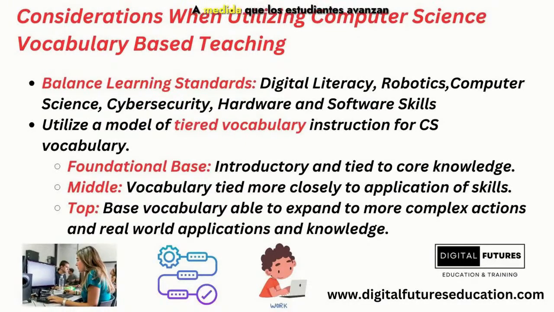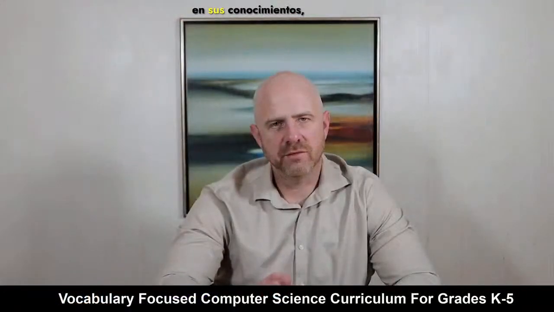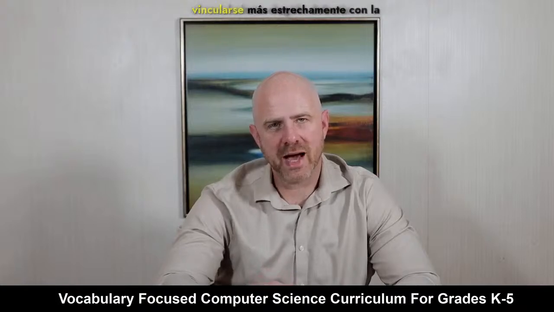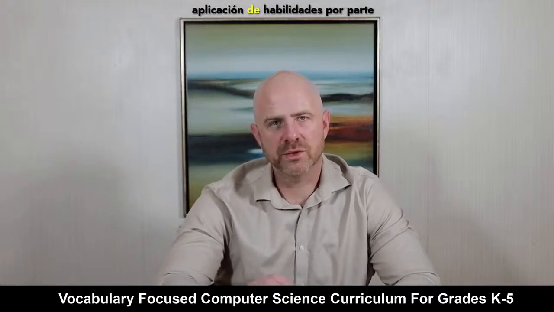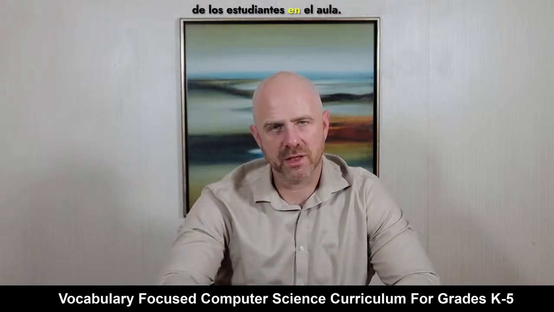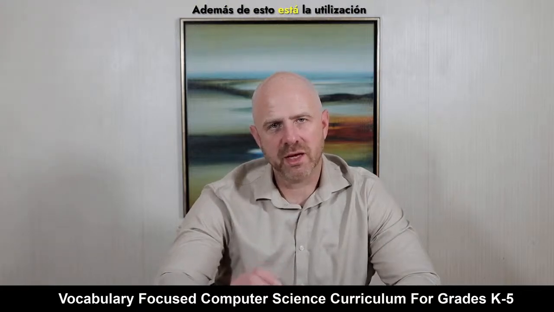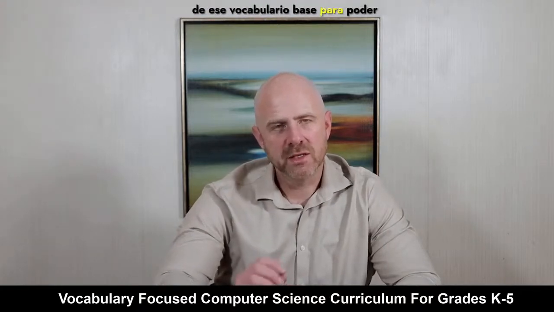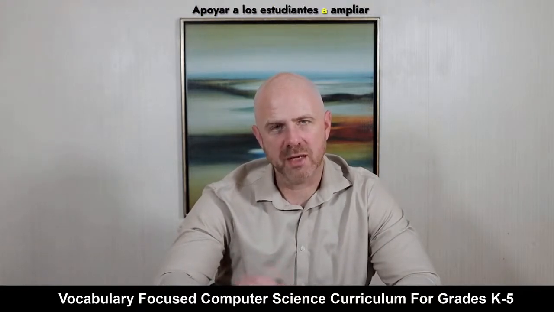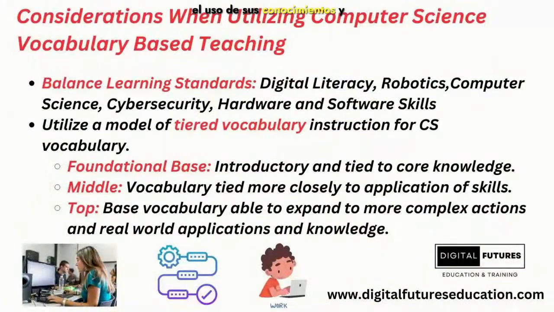These are the introductory terms that you're going to introduce to students at the early levels of kindergarten and grade 1. As students progress with their knowledge, the vocabulary chosen should tie more closely with students' application of skills in the classroom. At the top of this is the utilization of that base vocabulary to be able to support students with expanding their use of their knowledge and also applying it in new ways. And also understanding how their new vocabulary knowledge can help them understand real-world concepts.